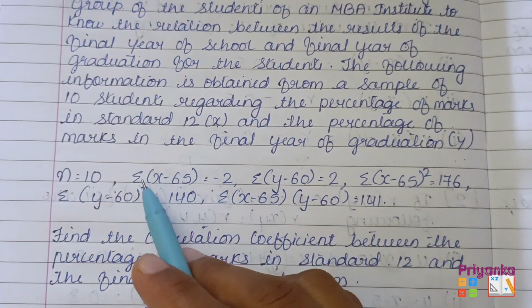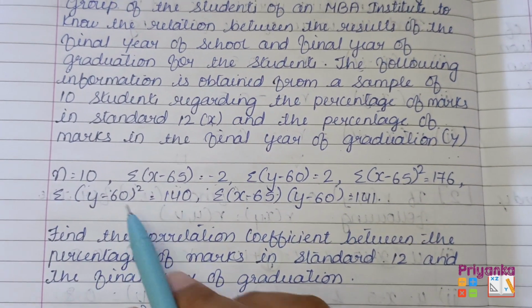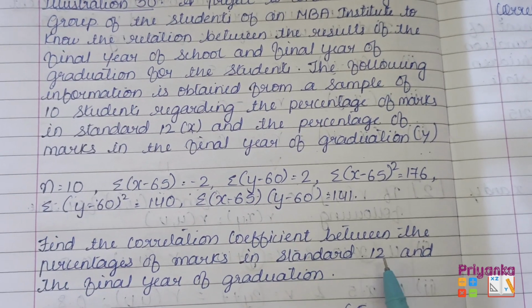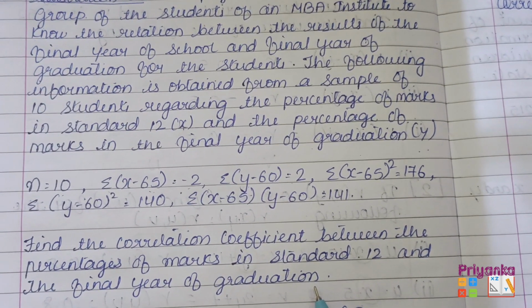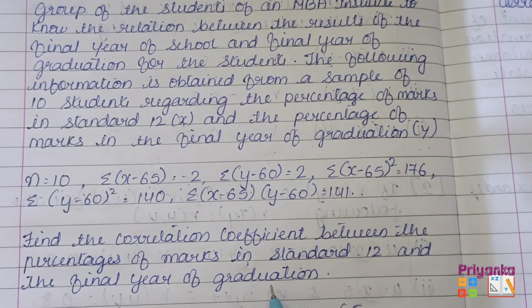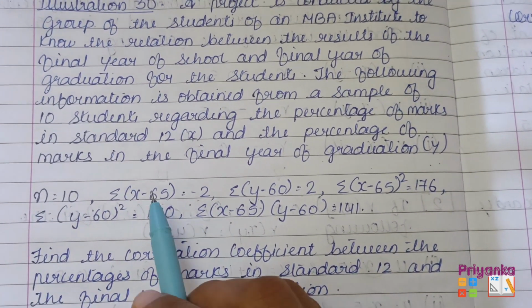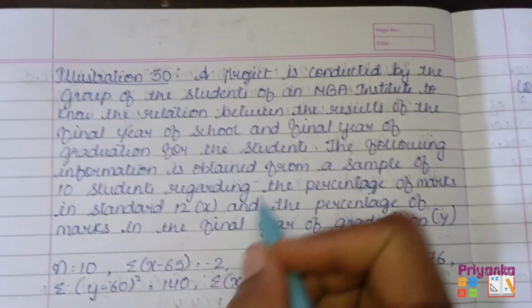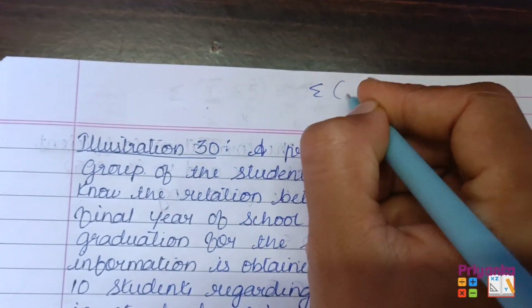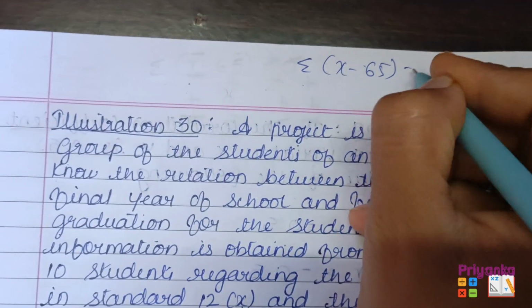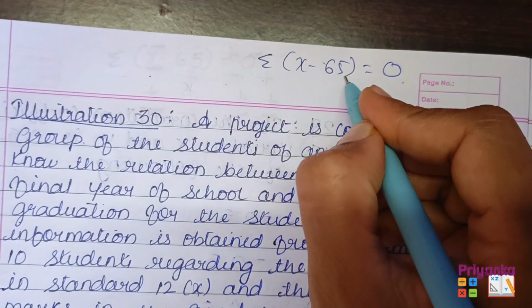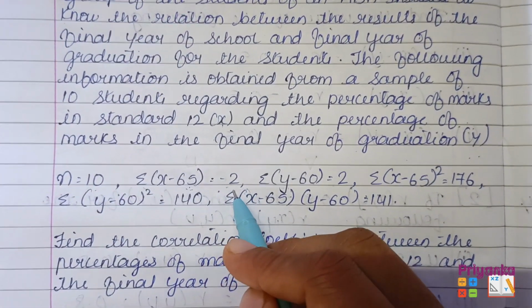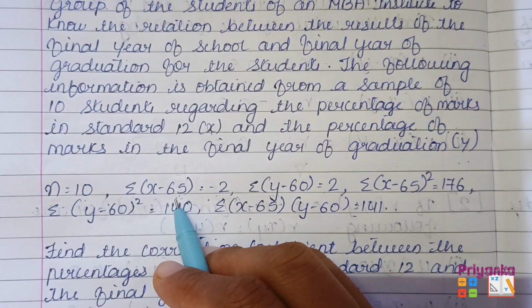Can you see the information is something different? The 65 and 60 are given, there is no x bar shown. And here they told you to find the correlation coefficient between the percentage of marks in standard 12th and the final year of graduation. Now when such a question comes, we can't declare directly that it must be x bar. For example, if it is shown like x minus 65 and the value given is 0, then we can declare it as x bar. But here the value has been given as minus 2. Means we can't declare it directly that it will be x bar.